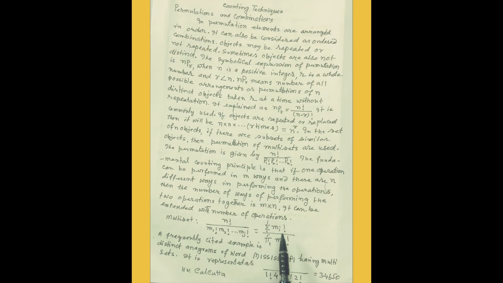This can be expressed as factorial of the summation of mi divided by the product of the factorials of the mi, the subsets. A frequently cited example is the distinct anagrams of the word Mississippi, having multisets. It is generally very easy to understand the concept where multisets of similar objects are there.